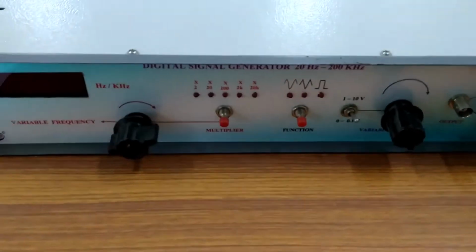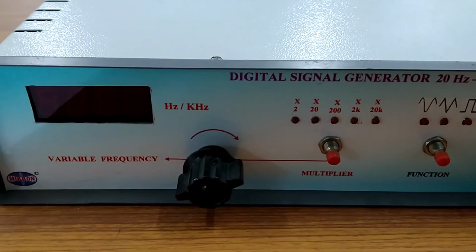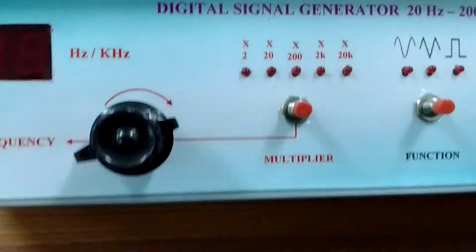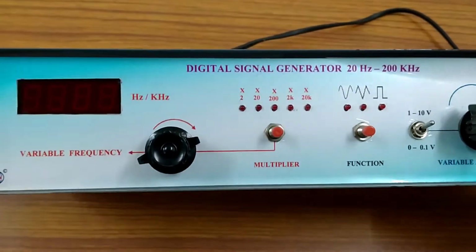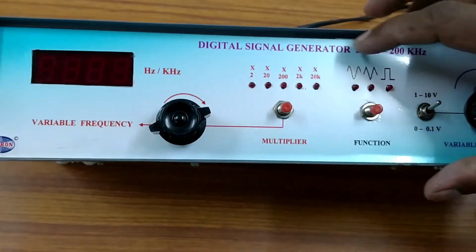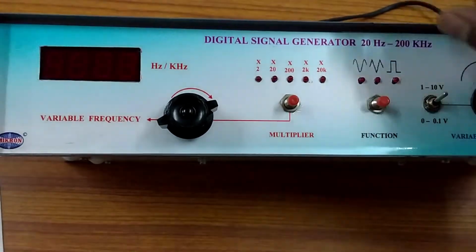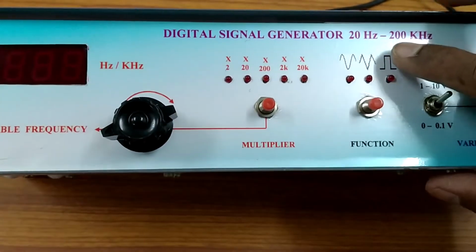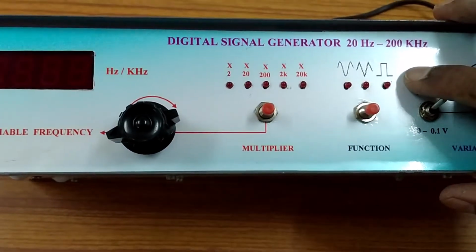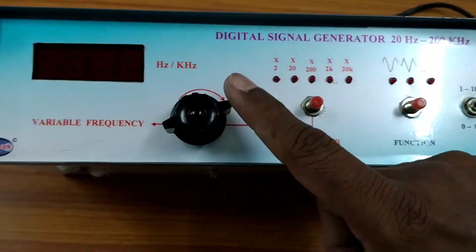Dear students, now look at the apparatus. This is the AC generator, or we also call it a signal generator. The signal generator, as you see here, has multiple functions, and it is also digital. This is called a digital signal generator or digital function generator, which is capable of generating sine waves. If you switch this on and keep it in this mode, it generates a sawtooth wave, and if you keep it in this mode, it can generate a square wave, whose frequencies can be changed by this knob.